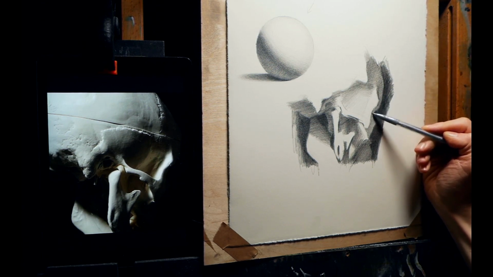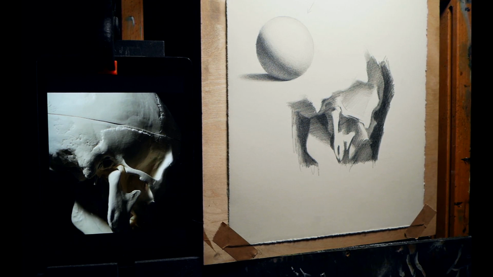So I'm just working down this bedbug line down the front of the face.